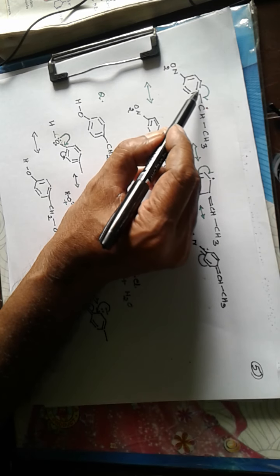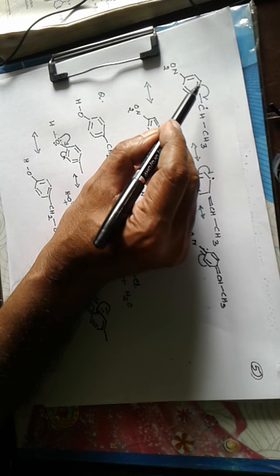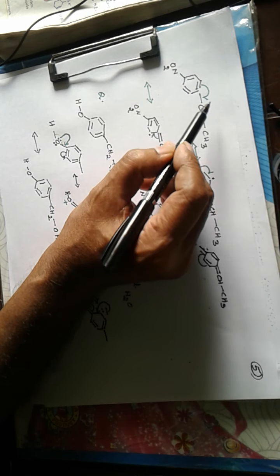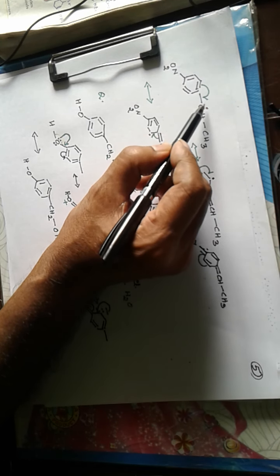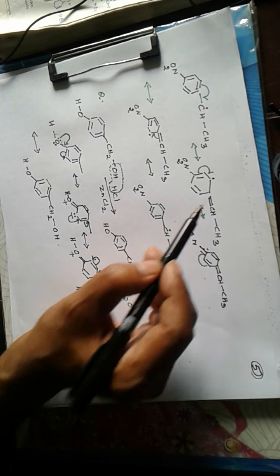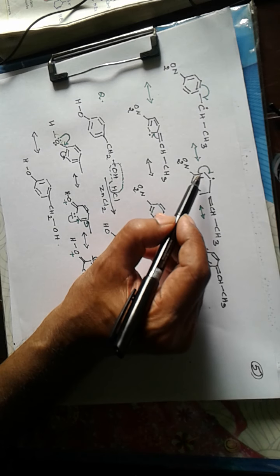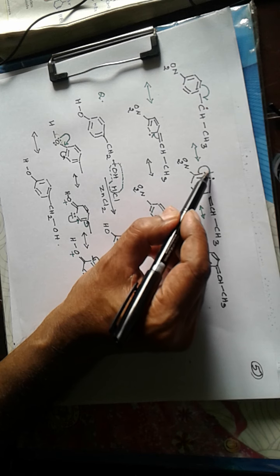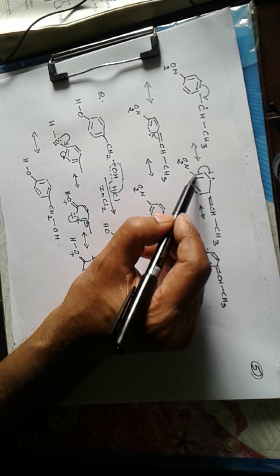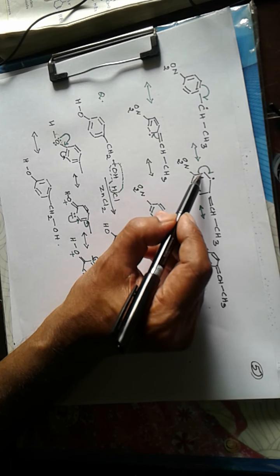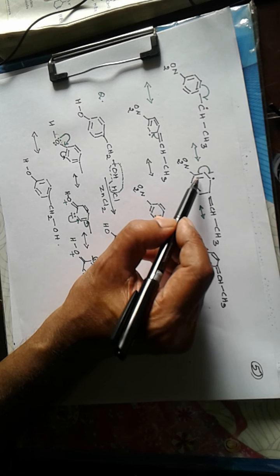Now the orientation of the orbital containing a single electron here and the orbital containing a single electron here are mutually parallel, so that we get a pi bond. Now again there a half-cut arrow is shown that one electron of this pi bond, so we can consider this one as a pi bond, then it becomes a sigma bond.